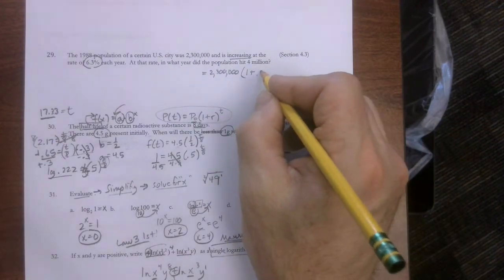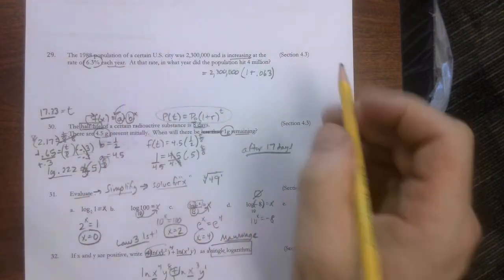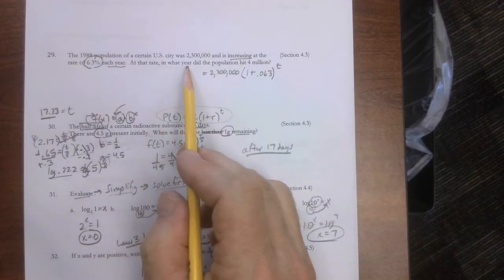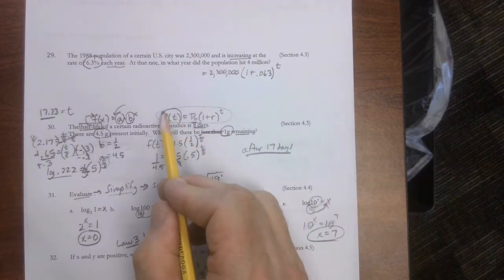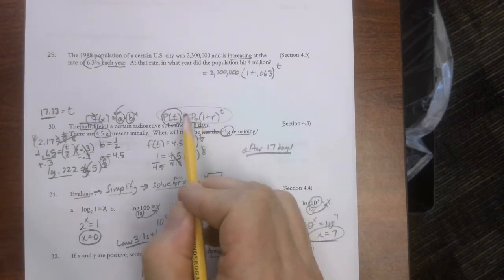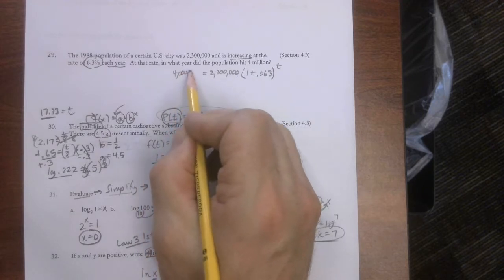6.3% would be 0.063 as a decimal each year. So that's just T. At that rate, in what year did the population hit 4 million? See, that's the desired amount. That's what we're going to put right here. This is the initial amount. This is the desired amount. So this would be 4 million.